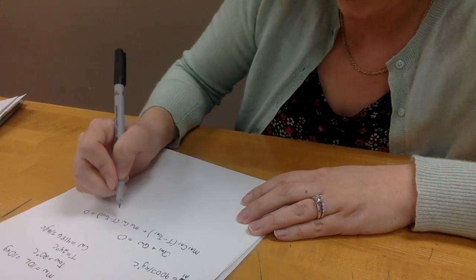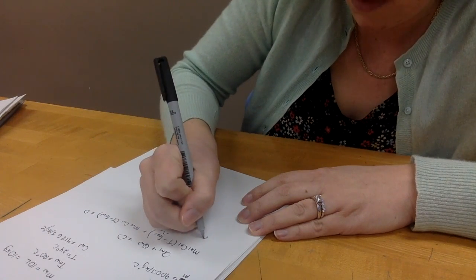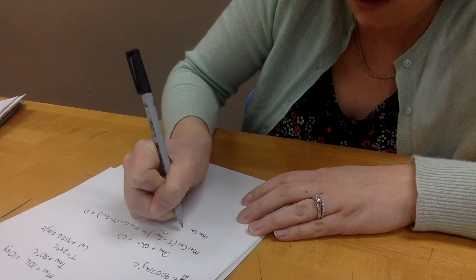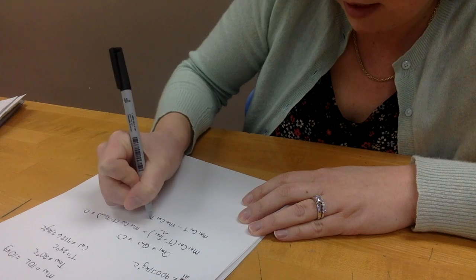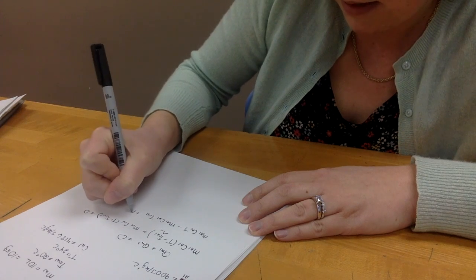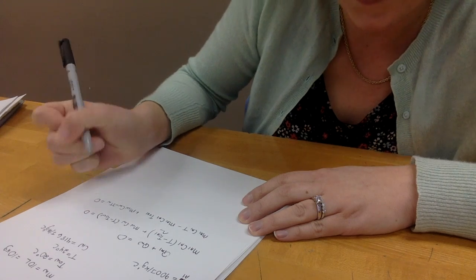So I'll have M aluminum, C aluminum, T, minus M aluminum, C aluminum, T naught aluminum, plus M water, C water, delta T for water, equals 0.